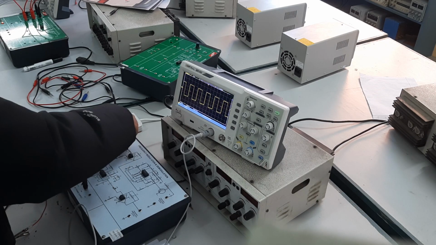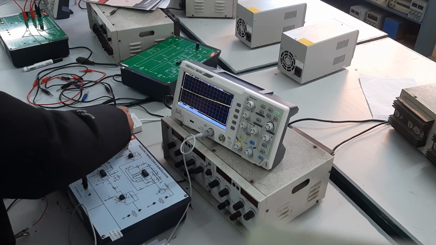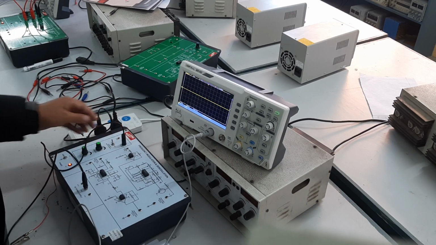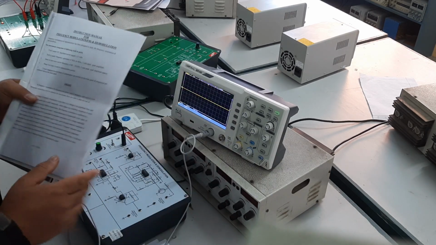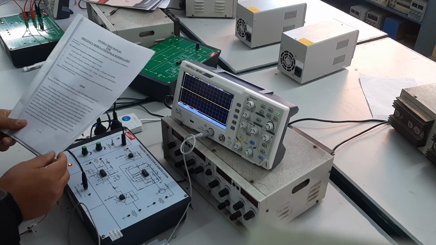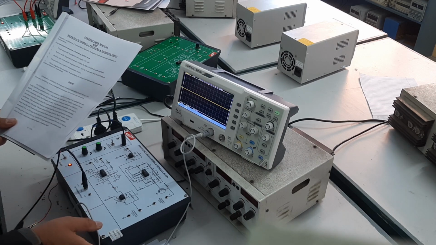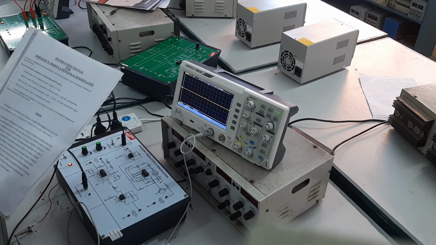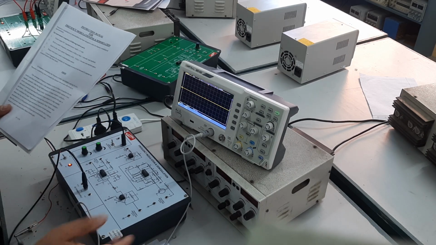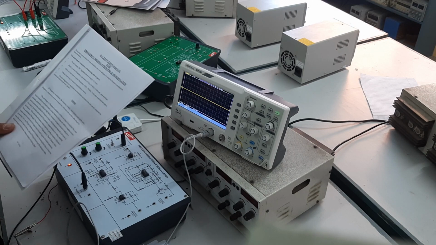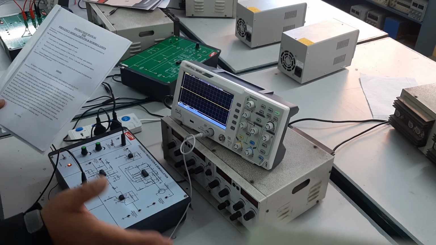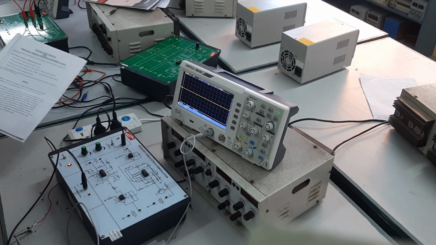Let's check the AF signal output, for 2 kilohertz. As given in its lab manual, this trainer kit has a built-in audio frequency generator of 2 kilohertz and 4 kilohertz, and a built-in sine wave carrier frequency of 60 to 70 kilohertz, approximately 5 volt peak to peak. In the demodulation section, a phase lock loop is used.